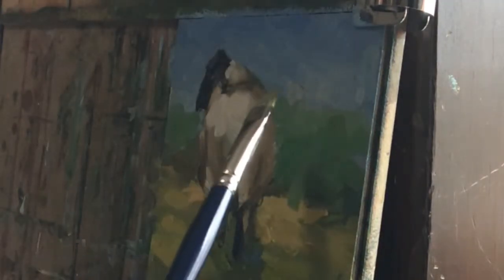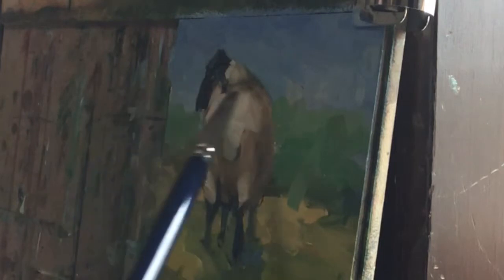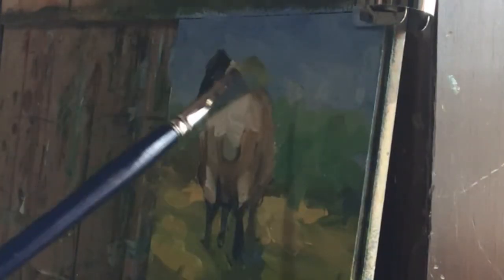Now, I think everybody can see that this value and this value are very, very similar. And sometimes that's okay. Not the whole entire line here would be okay. But sometimes you just want things to look like they're far away. And one way to achieve that is to have grayed out colors the further back that the painting goes.